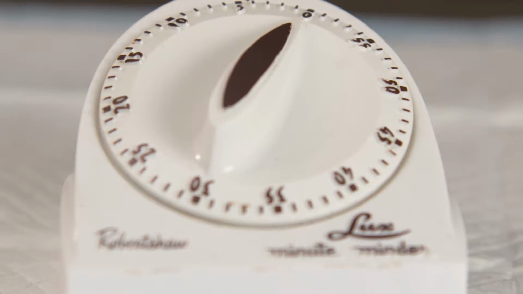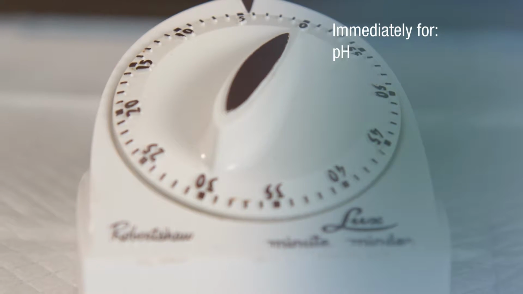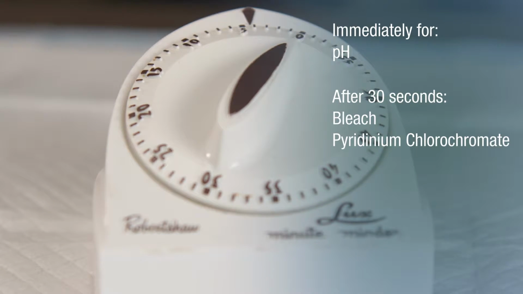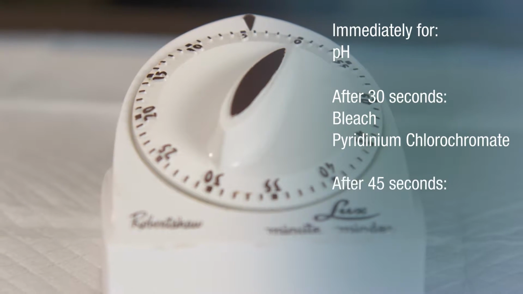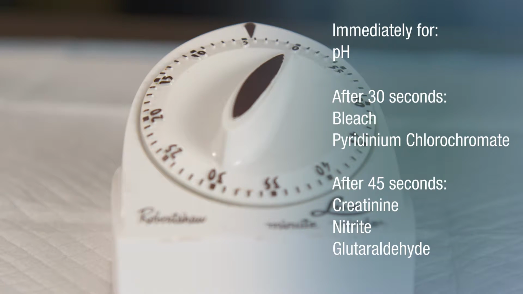Read each test at the specified time after dipping: immediate for pH, 30 seconds for bleach and pyridinium chlorochromate, 45 seconds for creatinine, nitrite, glutaraldehyde, and specific gravity.